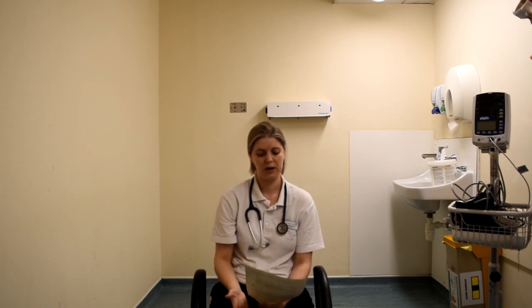If they're not so mobile, rolling and repositioning them in bed is the next thing to try. And with positioning, it will depend on what the problem is, so whether you think they need to be in an upright high sitting position or perhaps side lying. We can then go on to try ACBT, so your active cycle breathing technique.